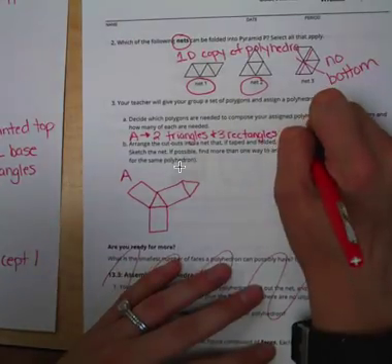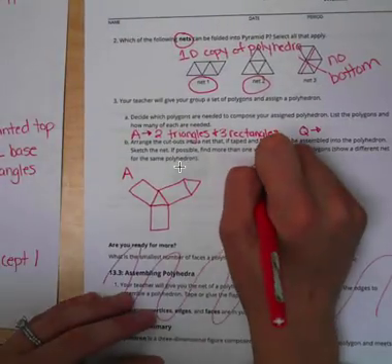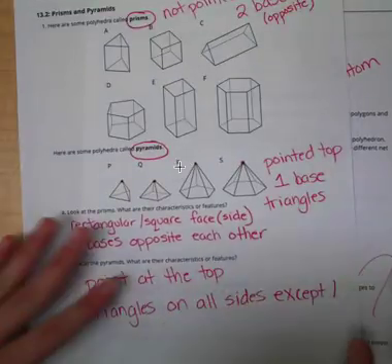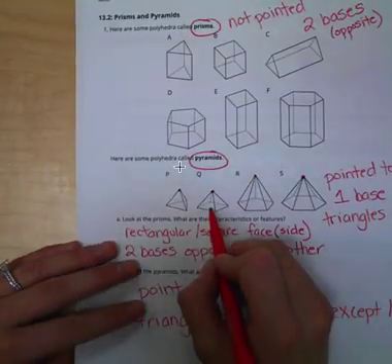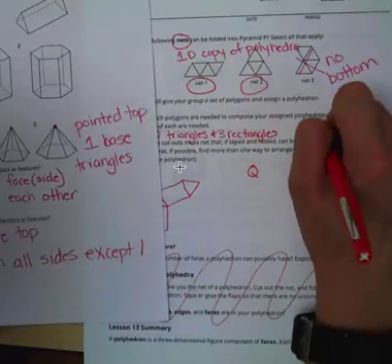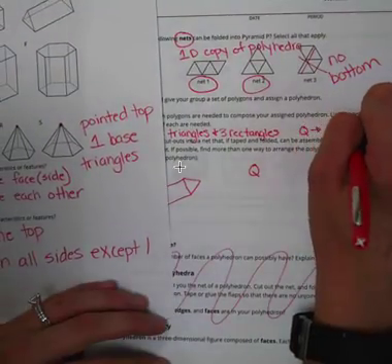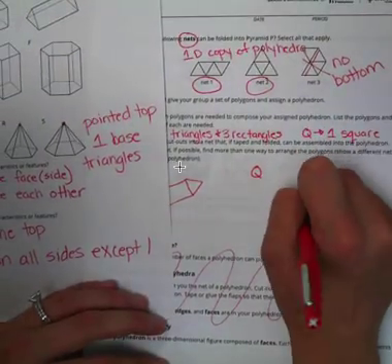Now let's do Q as well, just for fun, since we have time. All right, so for Q we have a pyramid here. Looks like we need a square for the bottom, so we need 1 square. I'm going to draw my square right now.